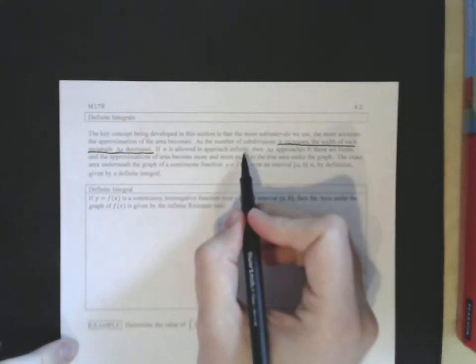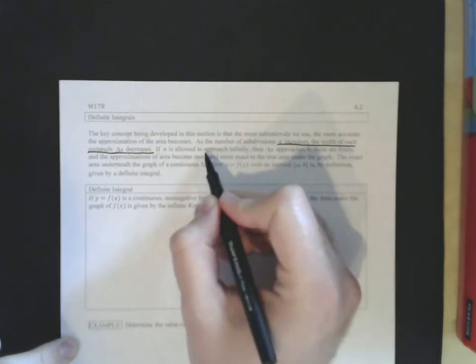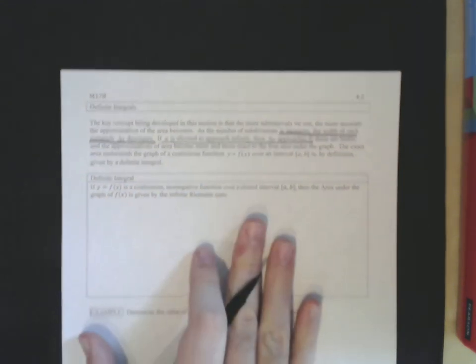So now we want to connect this back to what we started the semester with, that is. If n is allowed to approach infinity, then delta x gets even smaller, and this is important here, delta x approaches 0. Well, that's nothing more than a limit to our approximation. And if we allow infinite rectangles, then we will have the perfect area. So that's what gives us our definition of definite integrals.